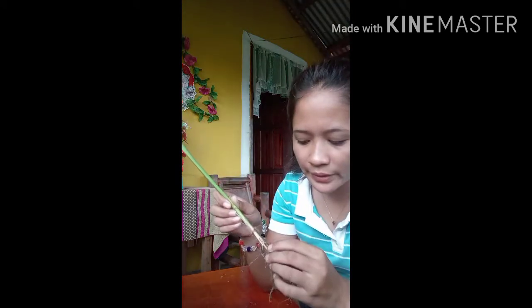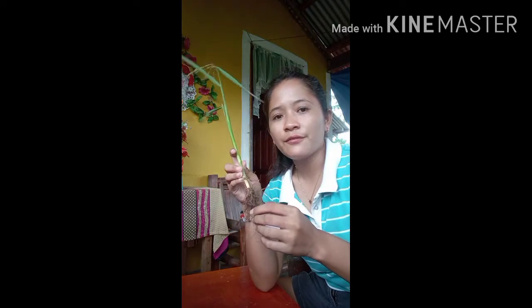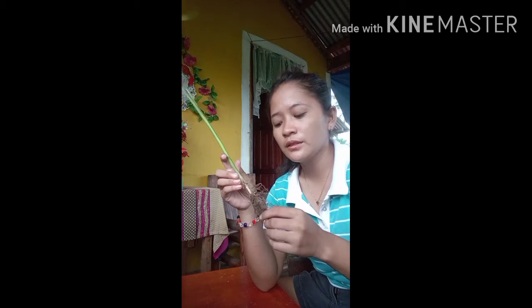Fourth, roots. This one is the secondary adventitious roots, and this one is the adventitious prop roots. Roots are fibrous, possessing rootlets and root hairs. These roots go down to the soil.